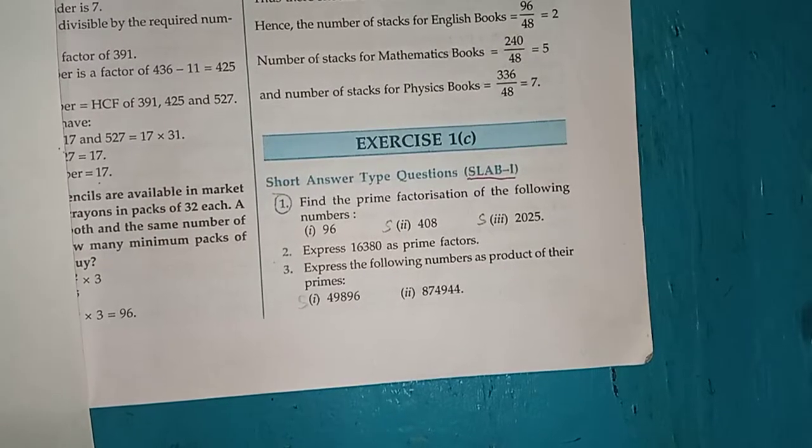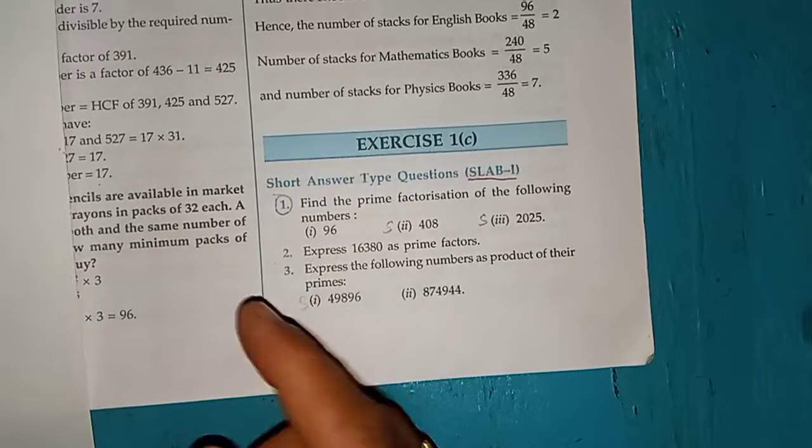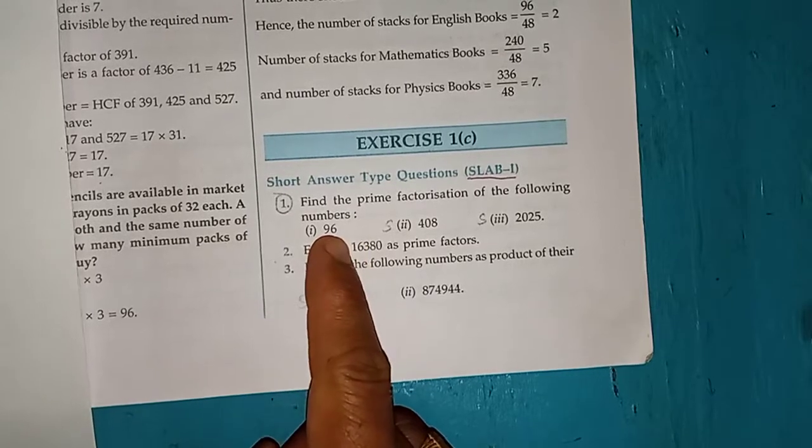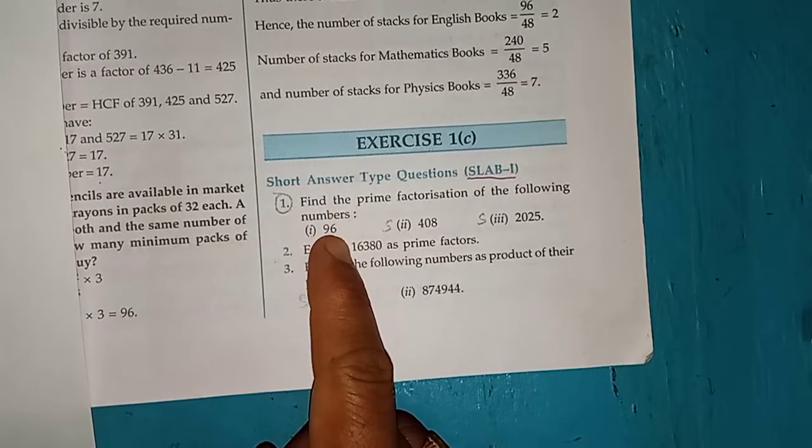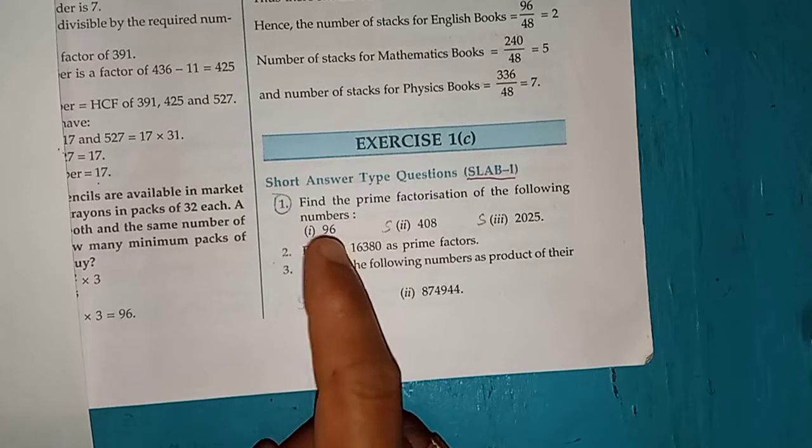Question number 1. Find the prime factorization of the following numbers. The first number is 96. As you know, I've already told you that 96 is a composite number and we have to do prime factorization now. Means we should divide by prime numbers and get its prime factors.